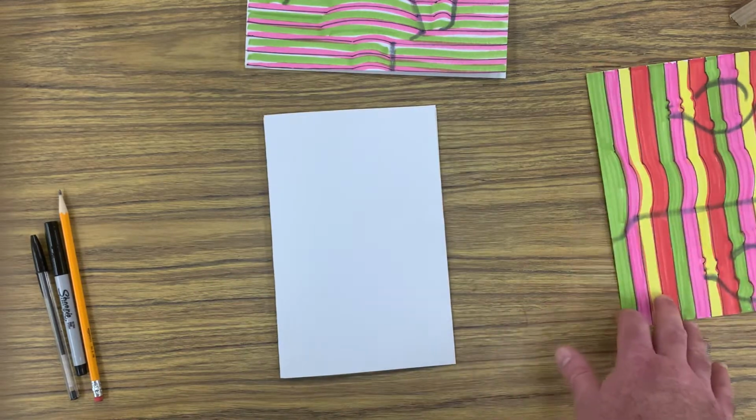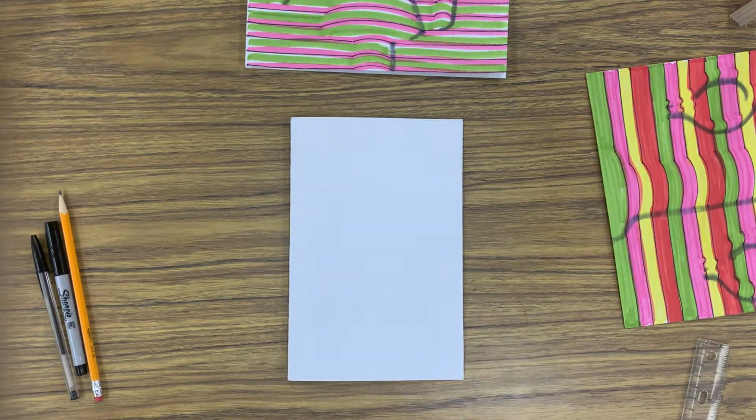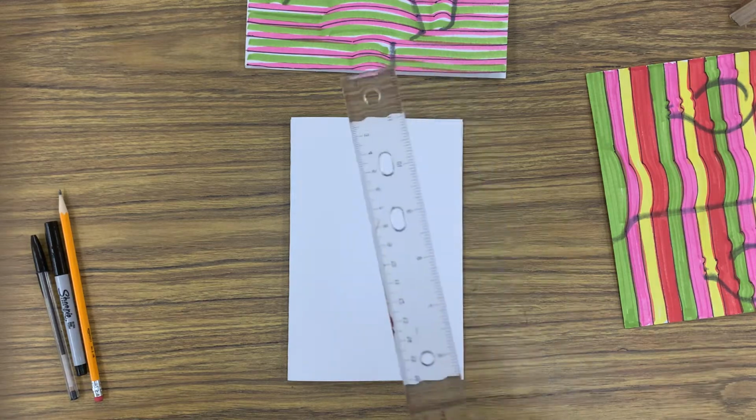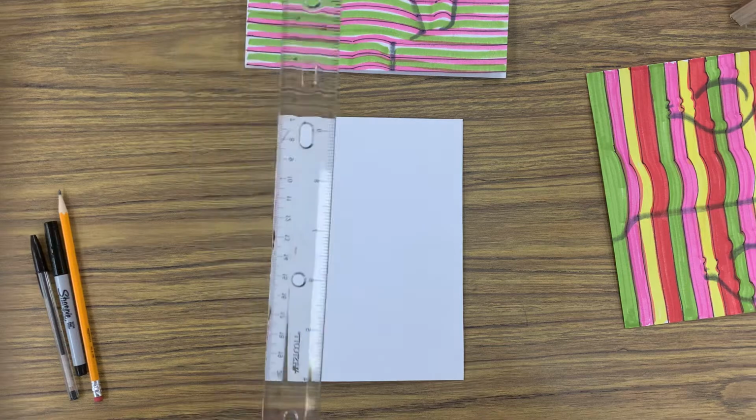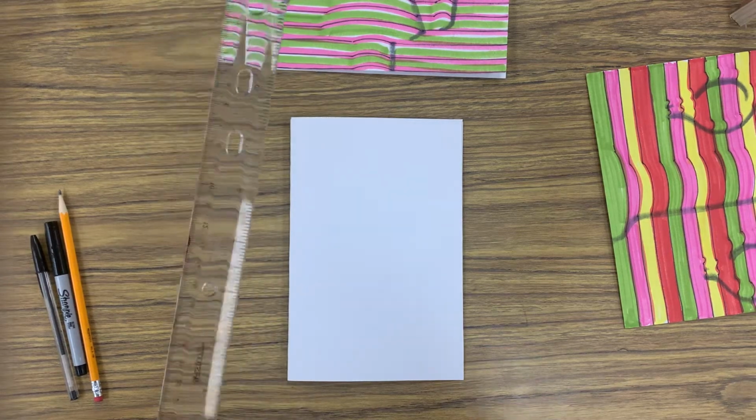Okay, so now that we have that, what we're going to do is take our ruler. We've got to do some measuring and some math. I know, yes, oh no, math and art. Yes, math and art do go together and they can. We're going to make this very simple.